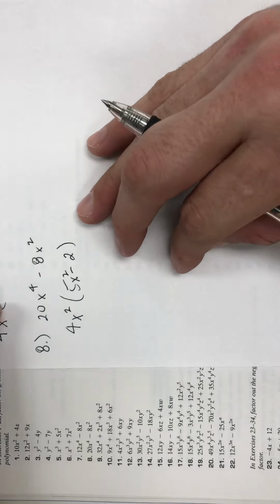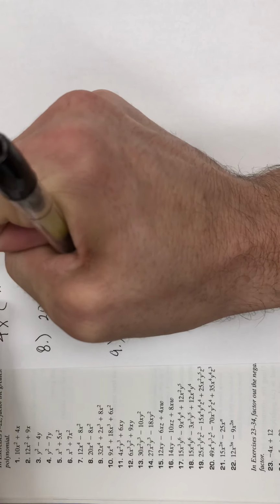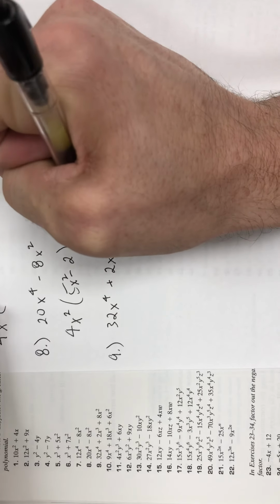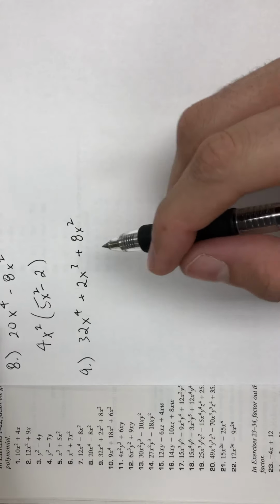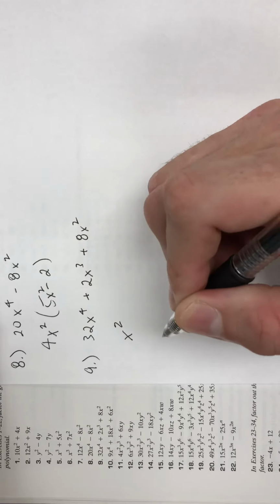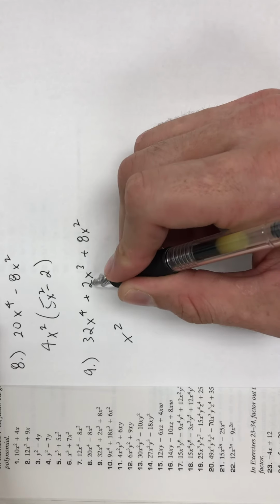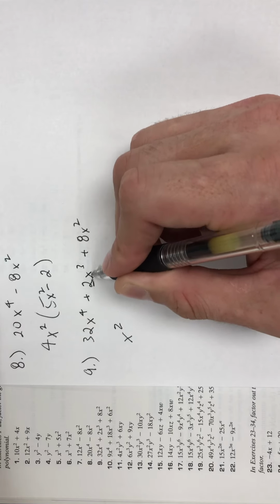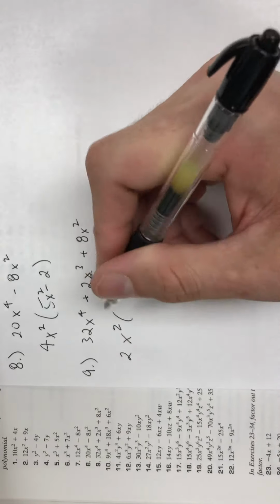All right, and then number 9 is 32x to the 4th plus 2x cubed plus 8x squared. So I'm going to start off by taking out my x squared. And then they can all be divided by 2. But that's as much as I can take out because this number right here is only a 2. So I can only take out a 2x squared.